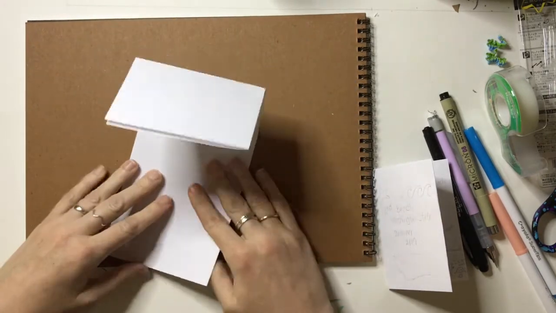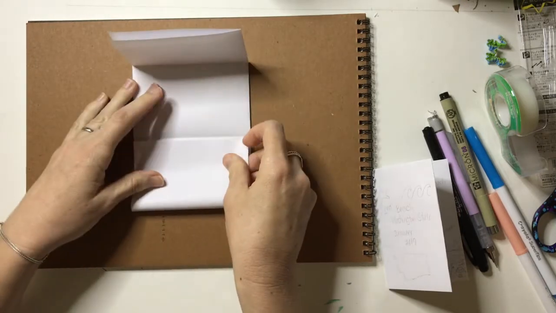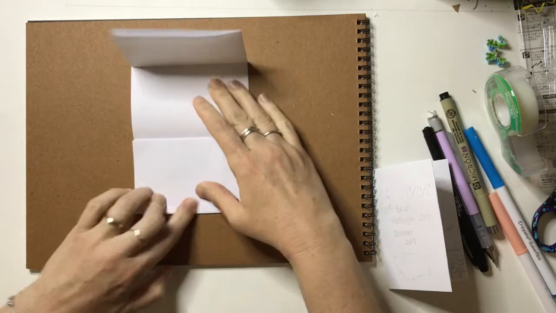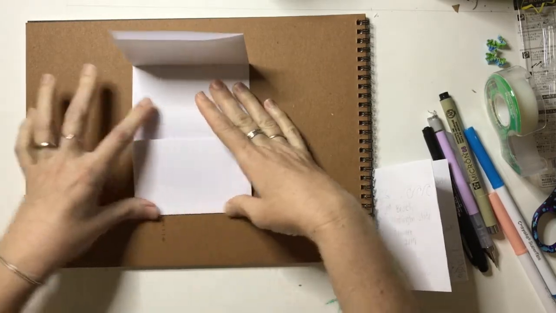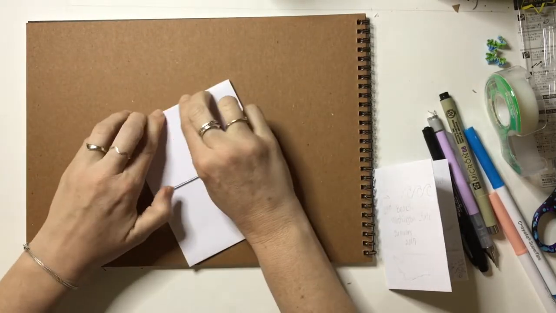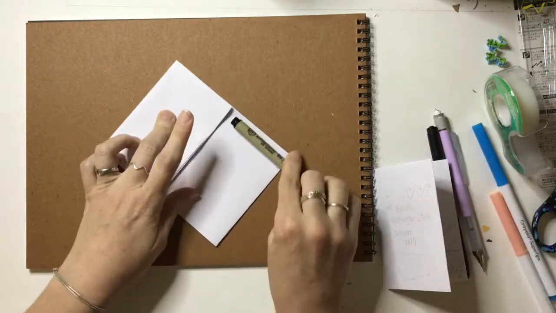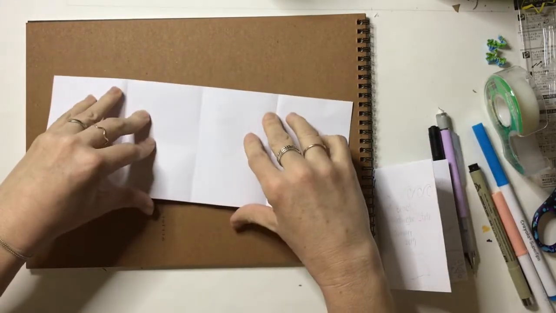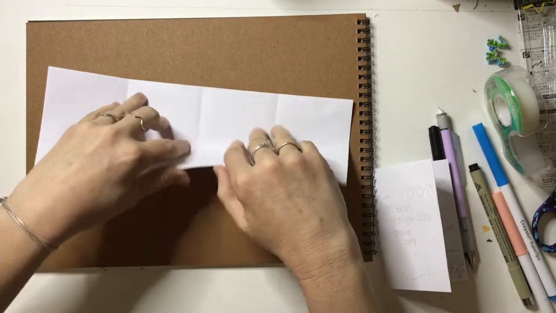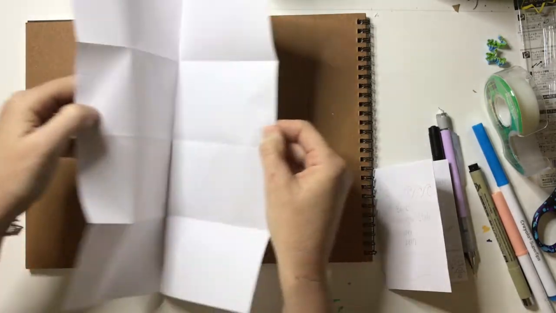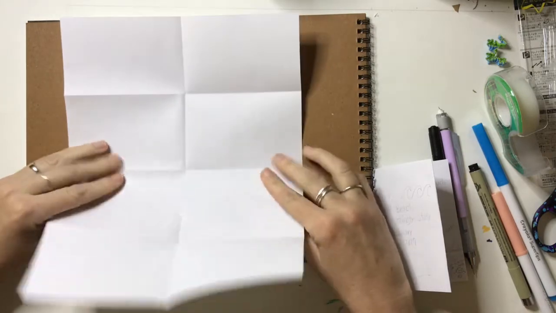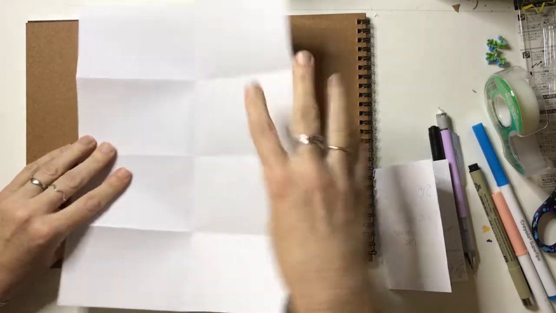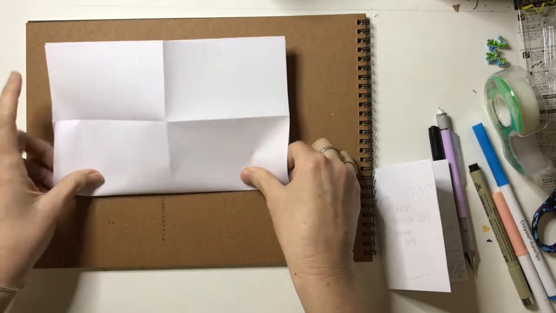open it up, fold this edge to the center, and if you've done any origami with me, you know that you really want to make that nice crease, so you can run your nail. Actually, you can run a marker down the side, whatever. Okay, so we're going to open it back up. And we're going to fold it in half now, but not long and skinny like a hot dog, short and fat like a hamburger this time.